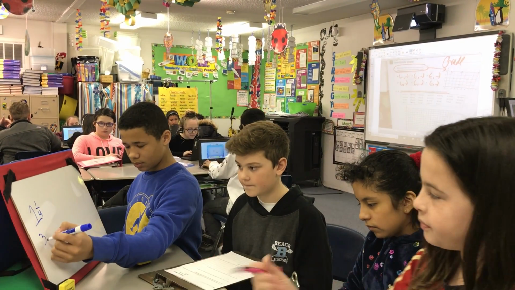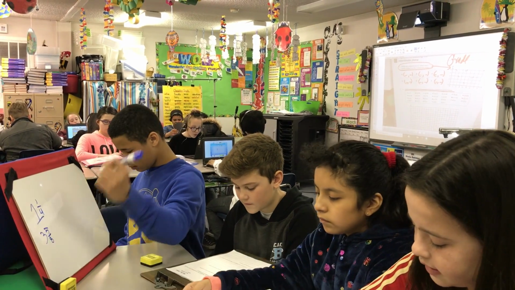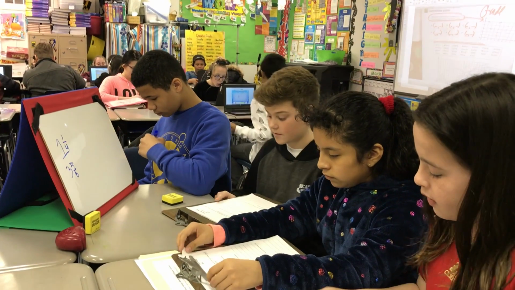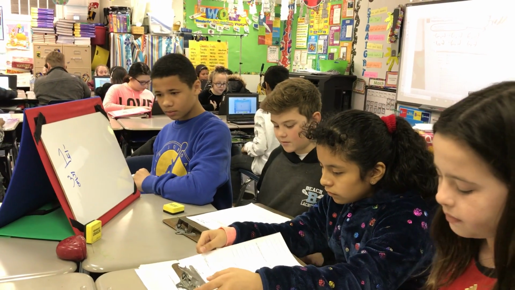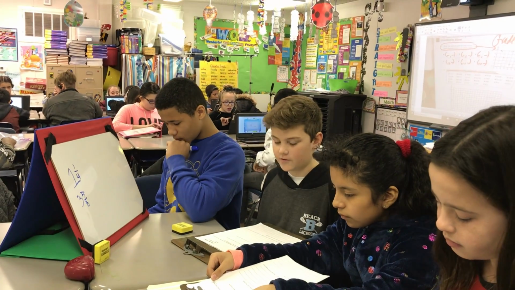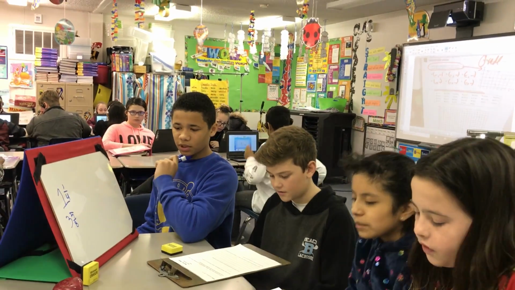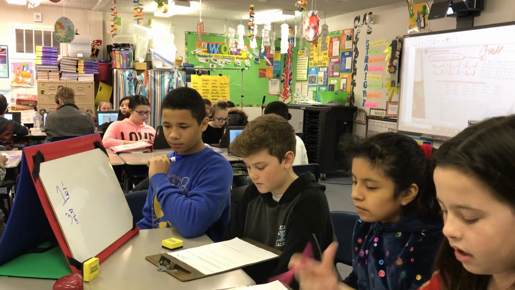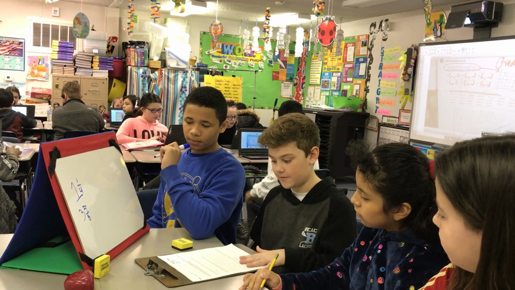Okay, so if the third place finisher flew a distance of 1 1/4 meters and the first place finisher flew 3 5/8 meters, how much farther did the first place fly than the third place? Well, it says how much farther, so farther is like a subtraction. Yeah, so I think it should be subtraction. First, let's change the denominators to a common denominator. Well, wait, we should change it to improper first. Improper, yeah.